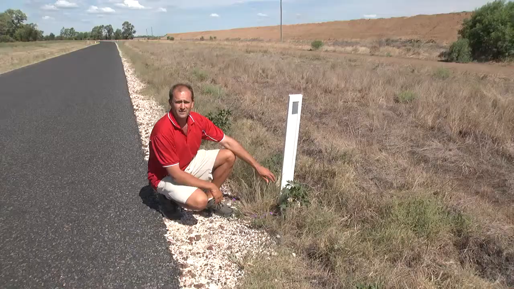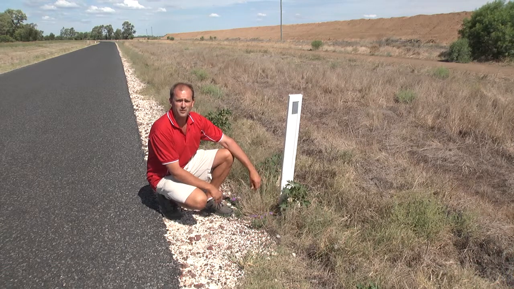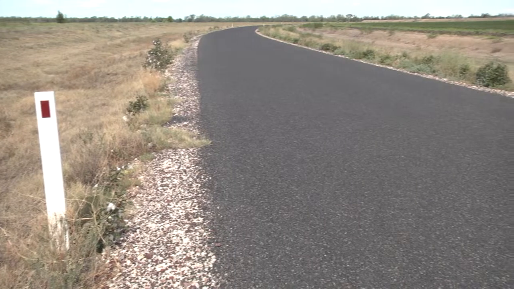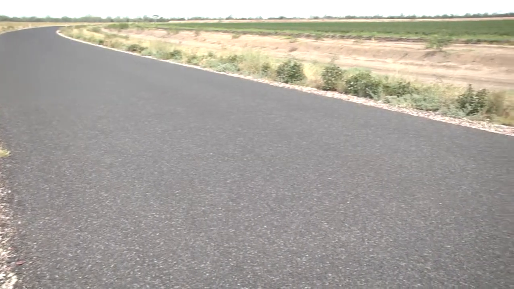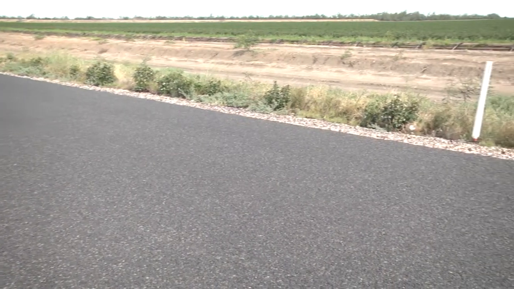quite successfully. This is another common scenario that we come across, where you often have seed cotton that's germinated on the side of the road beside a guidepost. Often what happens here is you've got a bit of gravel which allows the seed to fall down and germinate. And anyone that slashes the road can't get these plants, so they survive.